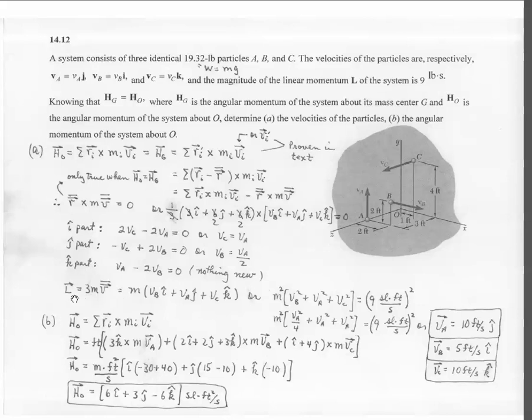Now let's look at the total linear momentum, which is the total mass, which is 3 of these M's times V bar. And so it's also equal to the summation of the individual M's times the velocity, since they're all the same mass as I factored that out. And we have V_B I plus V_A J plus V_C K. Or if we take the magnitude of this, or at least the square of the magnitude, we'd have M squared, and then we'd have V_B squared plus V_A squared plus V_C squared right here, and that would all be equal to 9 pound-seconds, that converted to slug foot per second, quantity squared.